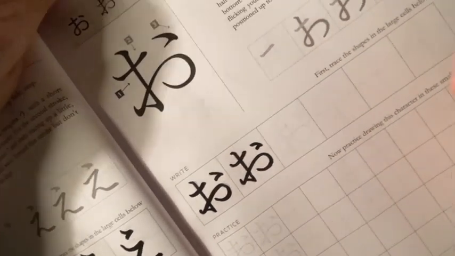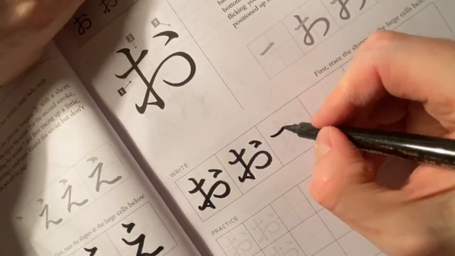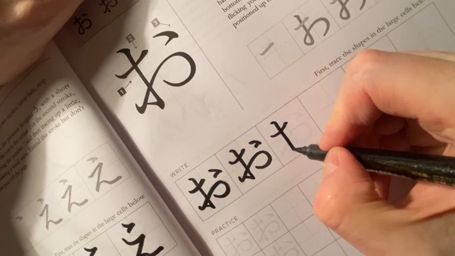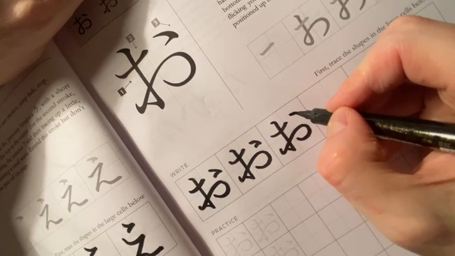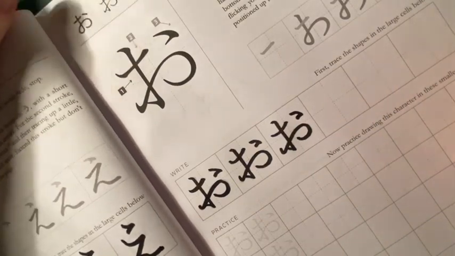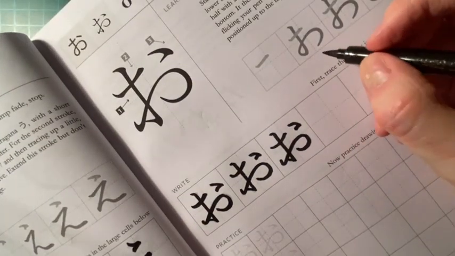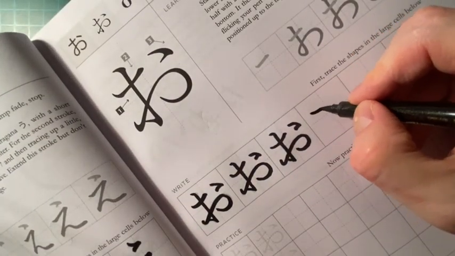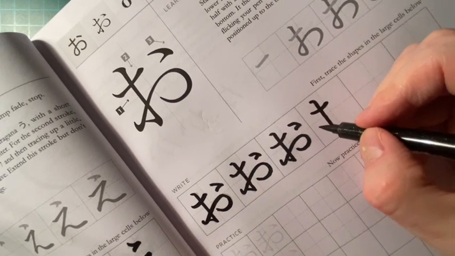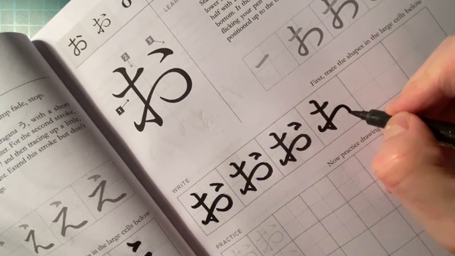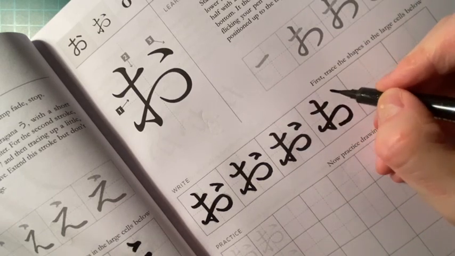Works for me. Let's try again. 1 stroker, 2 stroker, 3 stroker, 4 stroker. Works for me. Let's go for 1 stroker again. So 1 stroker, 2 stroker. Again, this is me doing my version. We come over this, we bring it round, and then we do that.